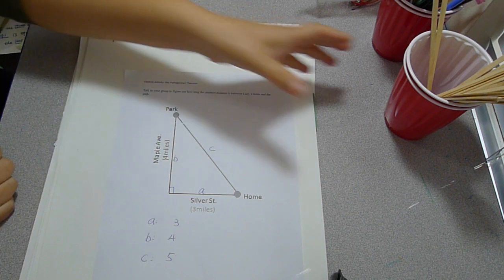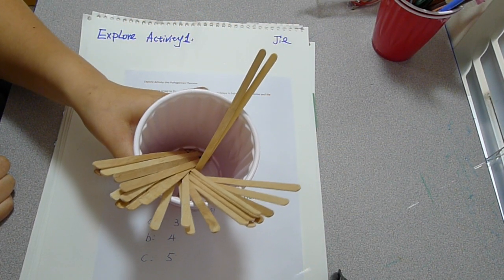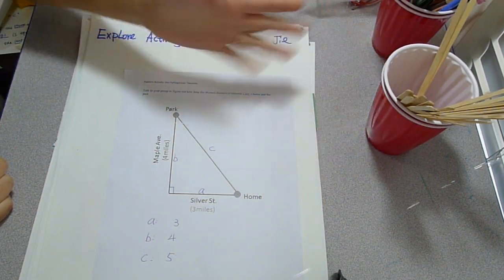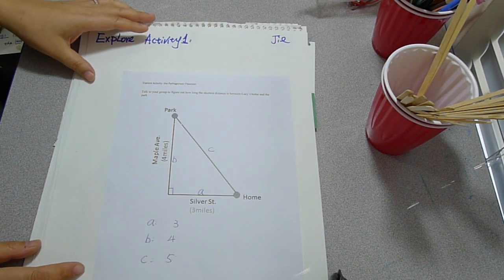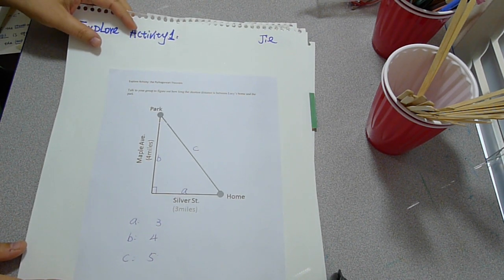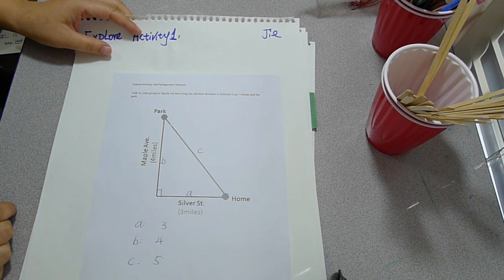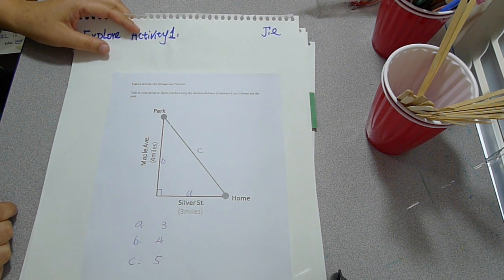But I will randomly call on students again to let them share their measurements. I will say, please share your measurements. Then I will double check with the whole class and ask if every group got the same measurements, like 3, 4, and 5. After I get the answer yes, I'll keep asking.